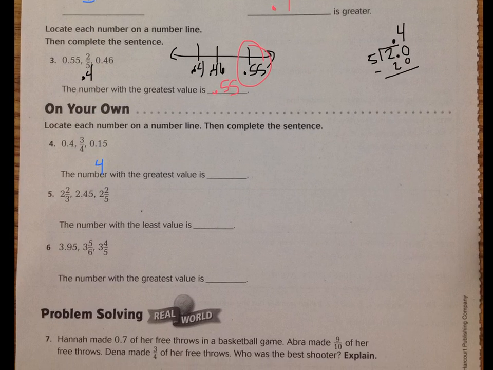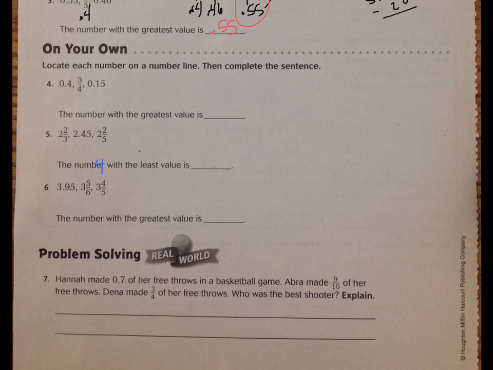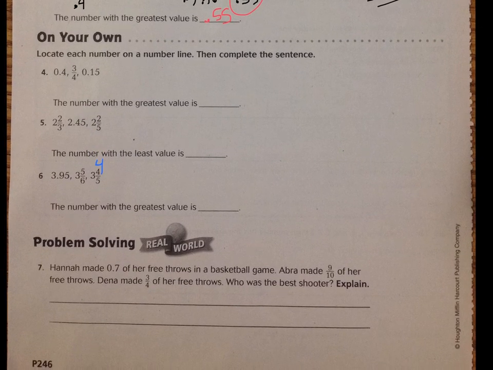For the on your own, make sure that you use a number line to get your bearings. Figure out which one is either the greatest or the least, depending on what it is, and work on the problem solving. When you're finished, press play and you can check your answers.